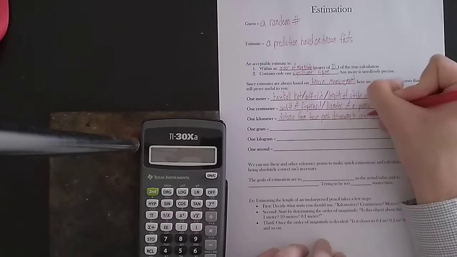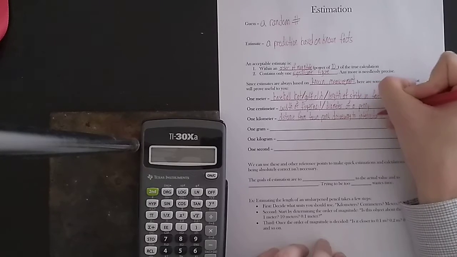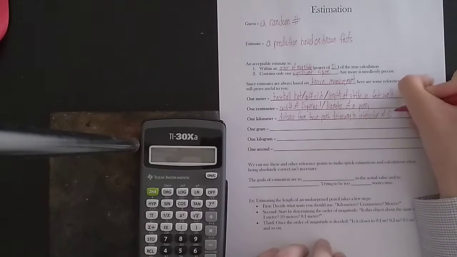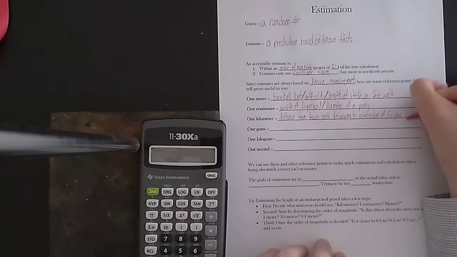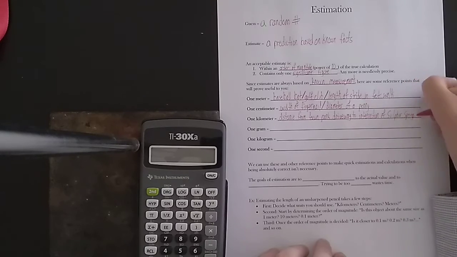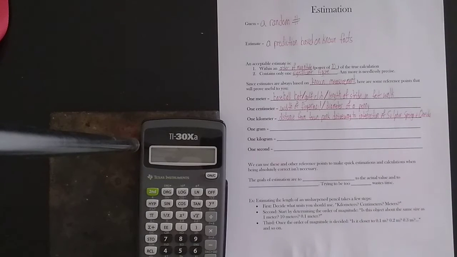to the intersection of Sulphur Springs and Oneida Street. So right down past the middle school at that fork in the road. The distance from the Town Park driveway down to that fork in the road is approximately 1 kilometer. Okay? It's not exactly a kilometer, but it's pretty close.